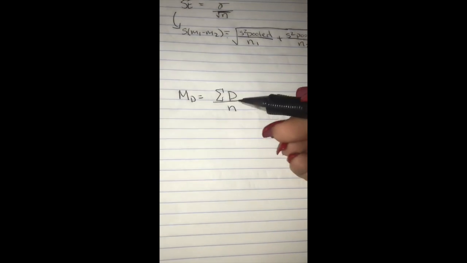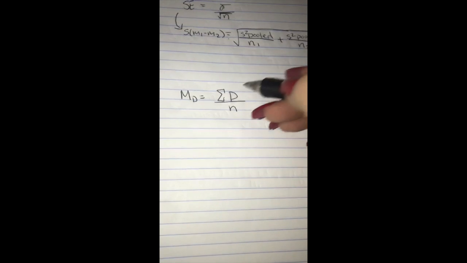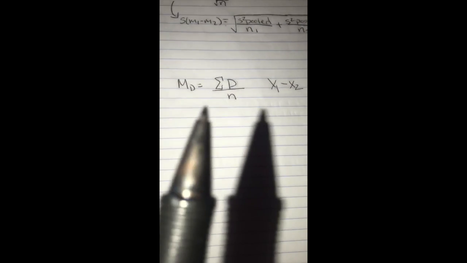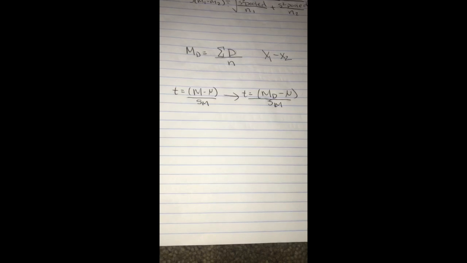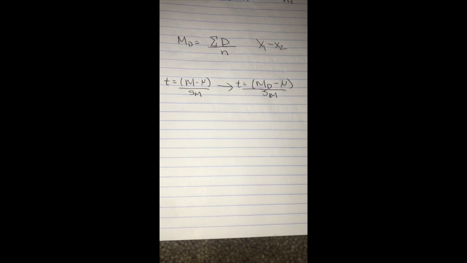In Chapter 11, we learned that the mean of the difference of scores is equal to the sum of the difference of scores divided by n. So to find this D value for all of your scores, you subtract your pre-treatment X values minus your post-treatment X values. And that will give you the difference between your means. Then you sum all of your differences and divide them by the population size. This then translates your t-score formula from M minus mu over your standard error to t equals MD minus mu over your standard error.